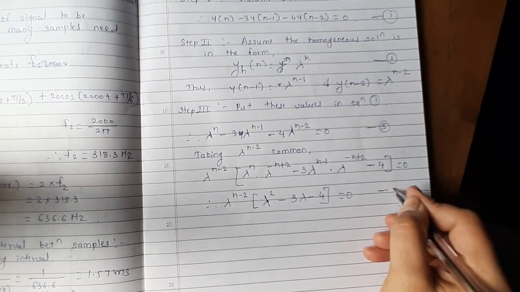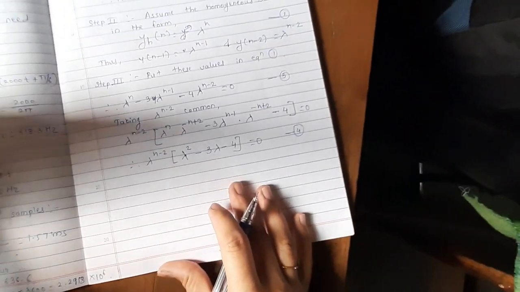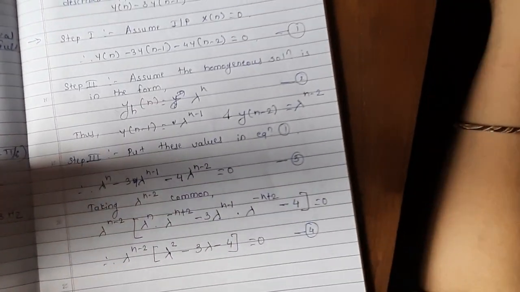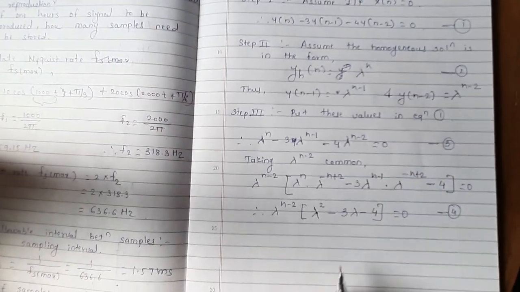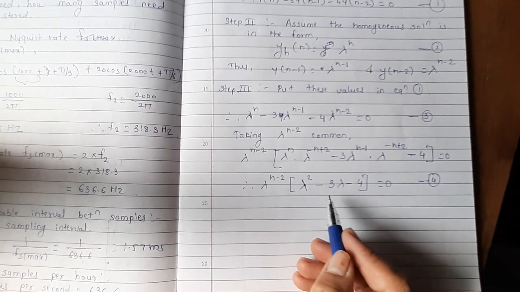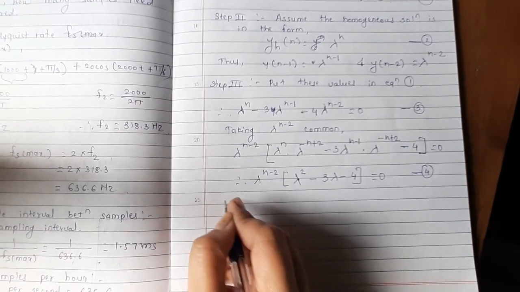So this is our equation number 4. Now we have to obtain the roots of this equation 4.